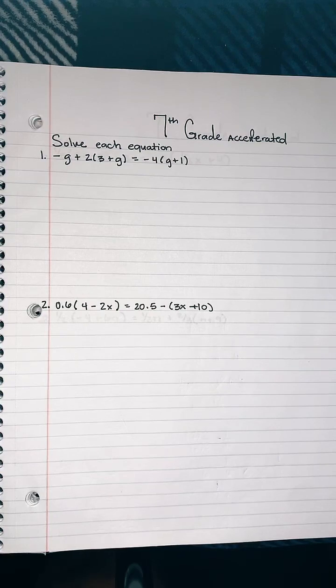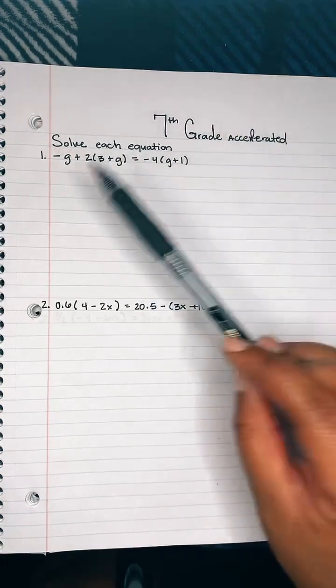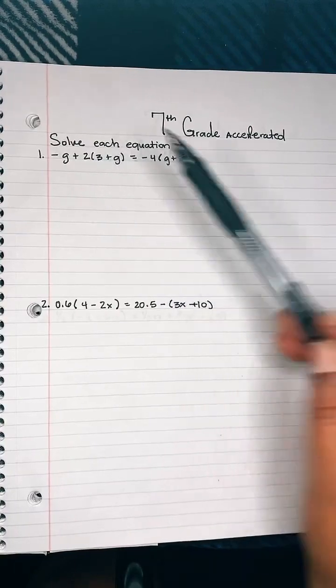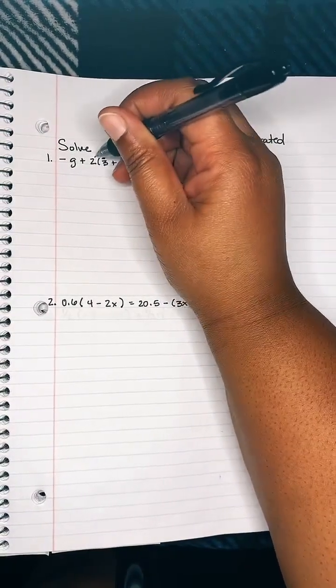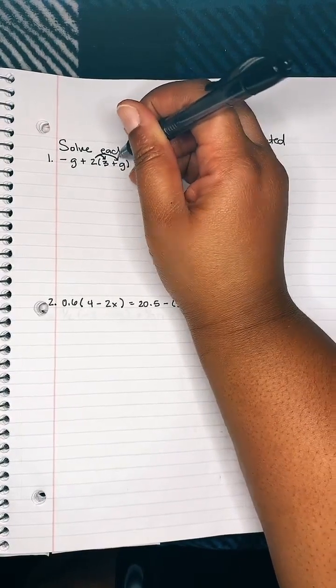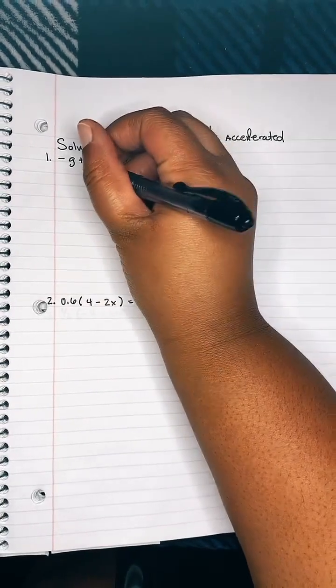Okay, so if you are ready to solve some equations, double tap your screen and let's get started. The first thing that we're going to do is whenever you see a number next to a parenthesis, that means distribute. And what that word means is multiply, okay? So we're going to do 2 times 3, which is 6.